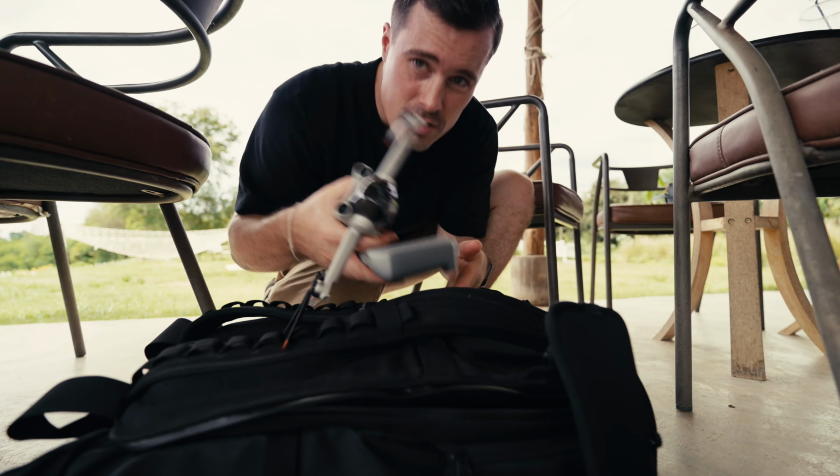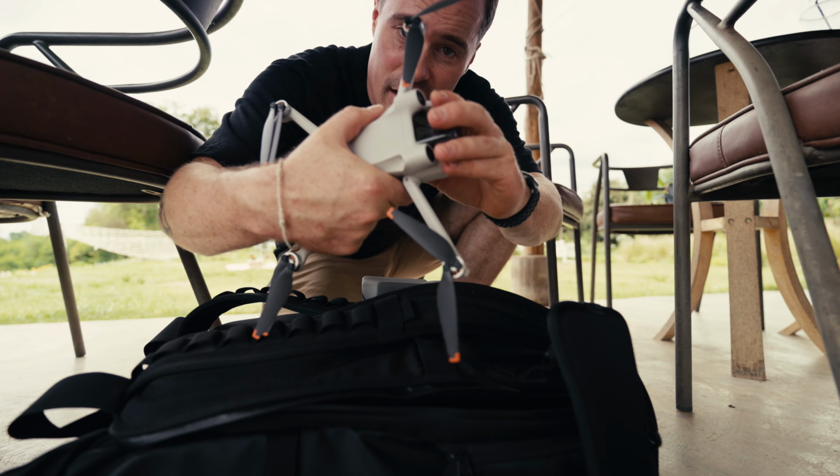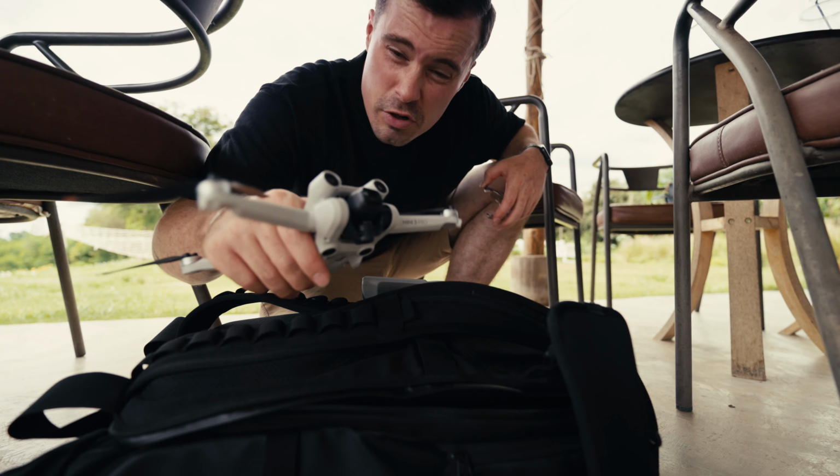Totally forgot I wanted to fly the new Mini 3. I just got it and I completely forgot that I have this drone with me. This drone is really convenient, and the footage seems pretty good actually.